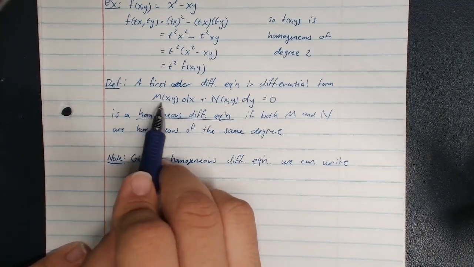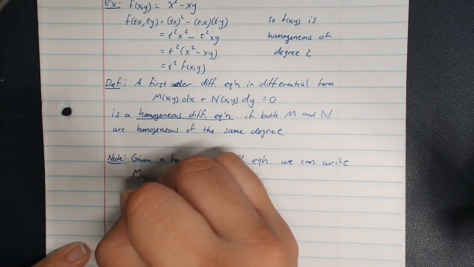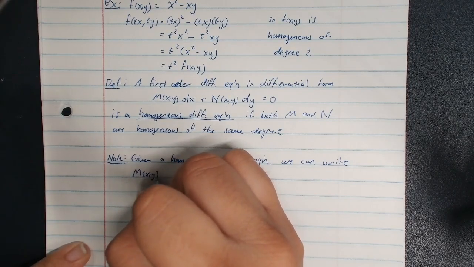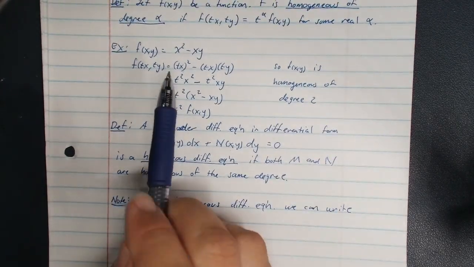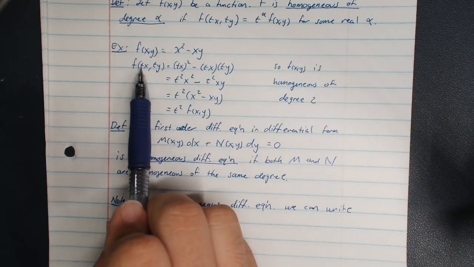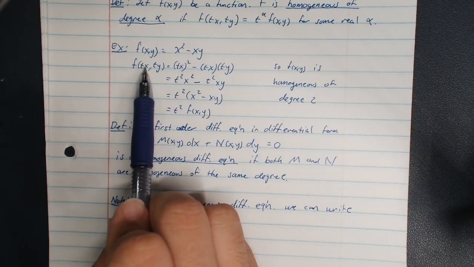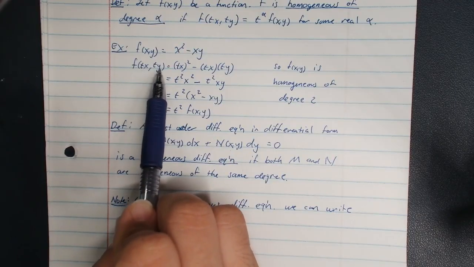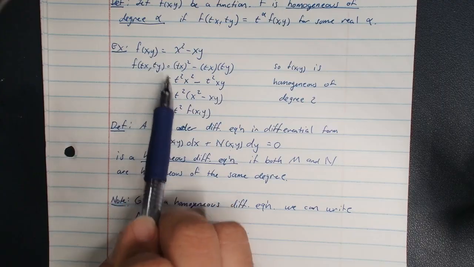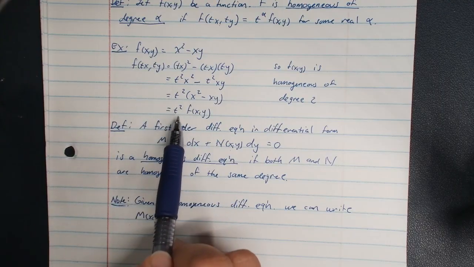My function m of xy. We know we can do something to the function, or rather we can do something to the variables of the function, and as long as it's the same thing that you're doing to both, that thing can be brought out with some power, whatever that power might be.